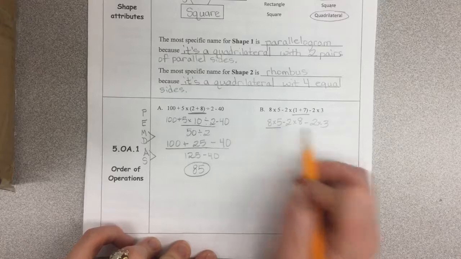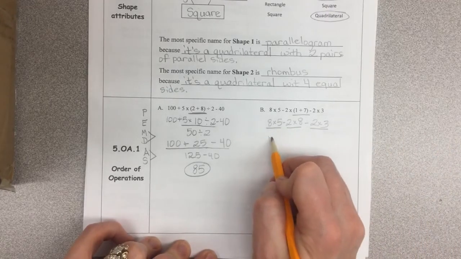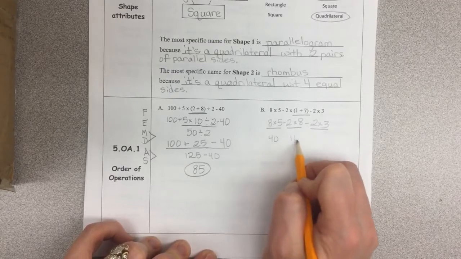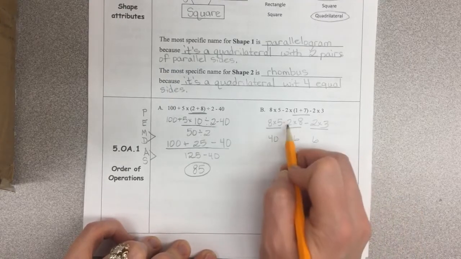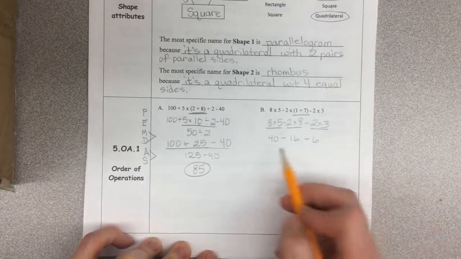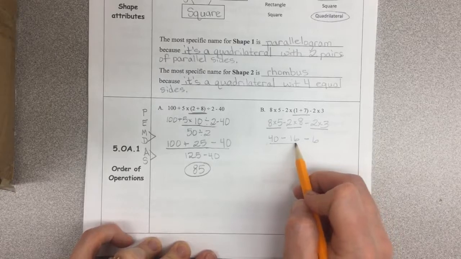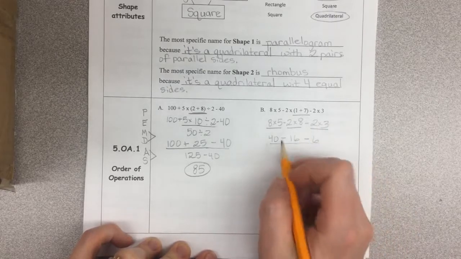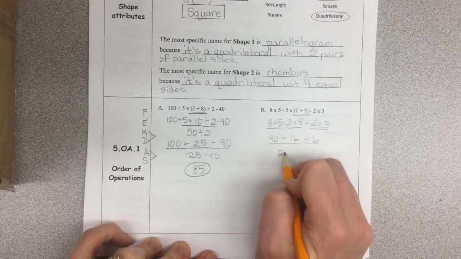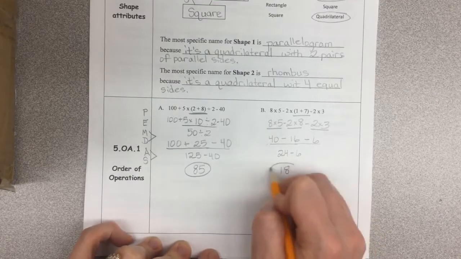I have 8 times 5, 2 times 8, and 2 times 3. Here is 40, 16, and 6, and I'm going to bring down everything else that was not accounted for. Now I'm going to do my addition and subtraction together from left to right. I have 40 minus 16, which is 24, minus the 6 gives me 18. Final answer.